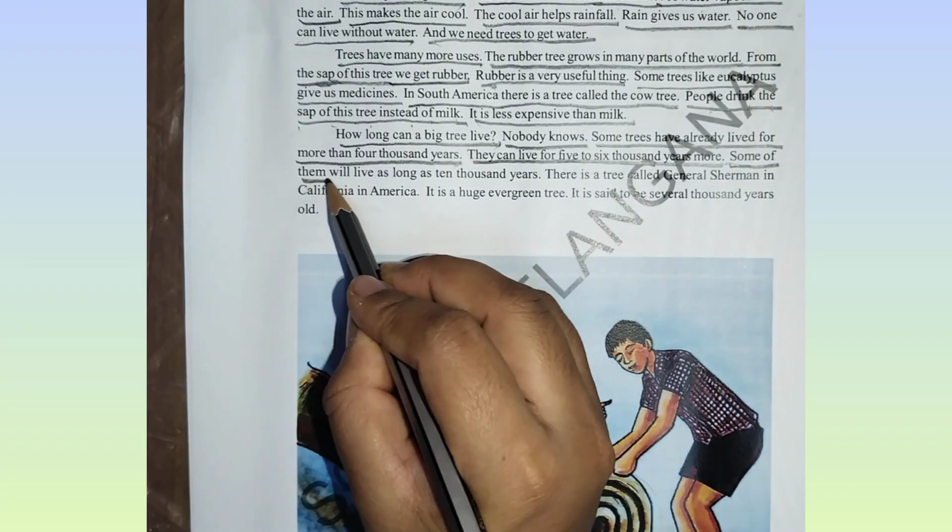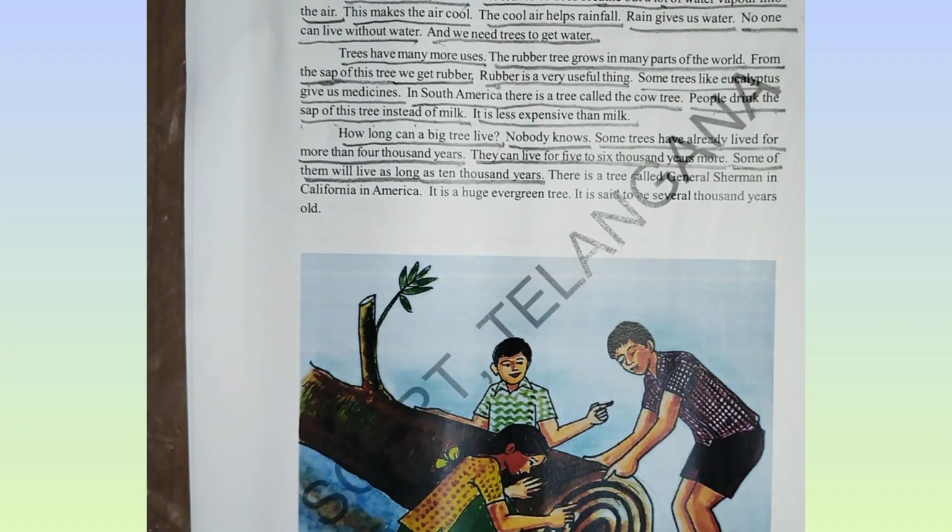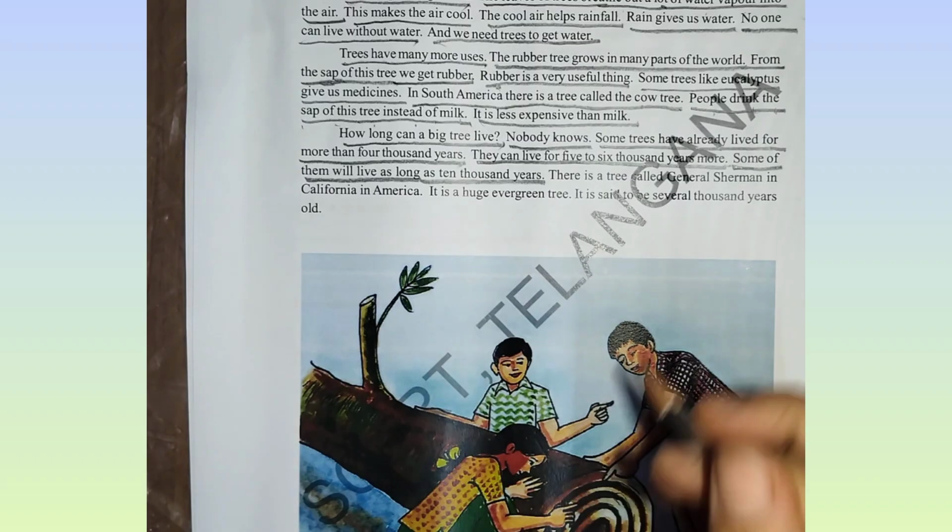Some of them will live as long as 10,000 years. Not only 5,000 or 6,000 years, they can live more than 10,000 years also. We cannot predict the lifespan of trees.